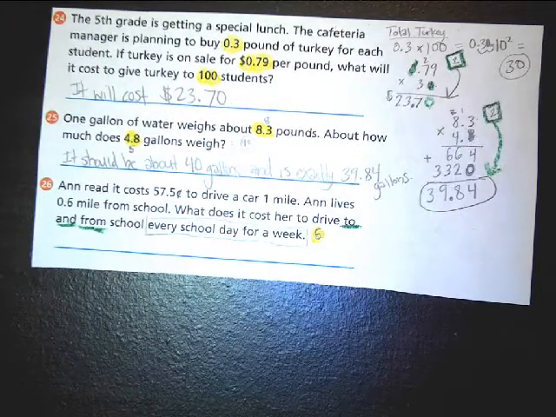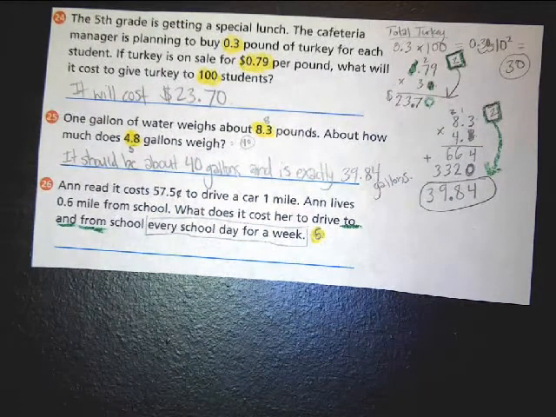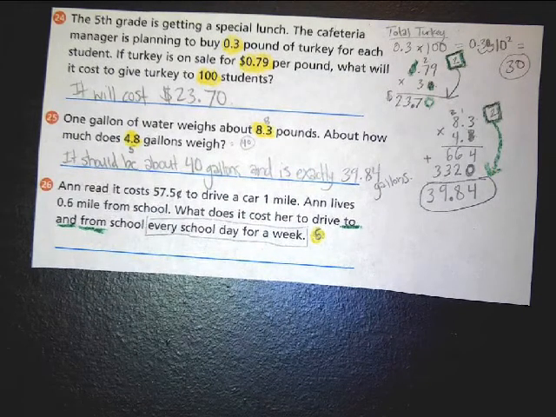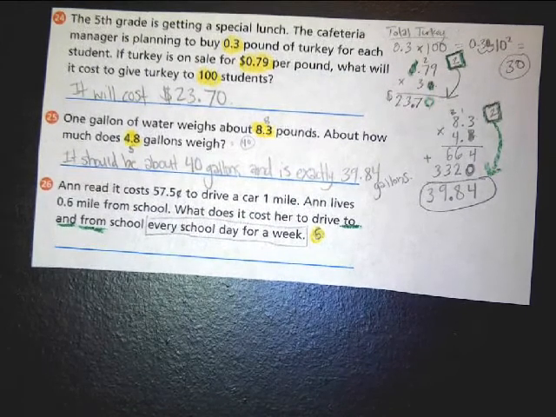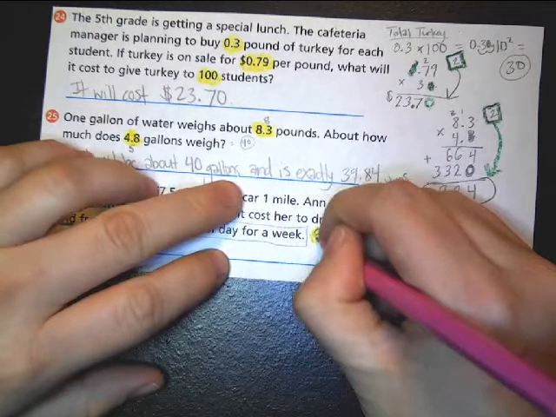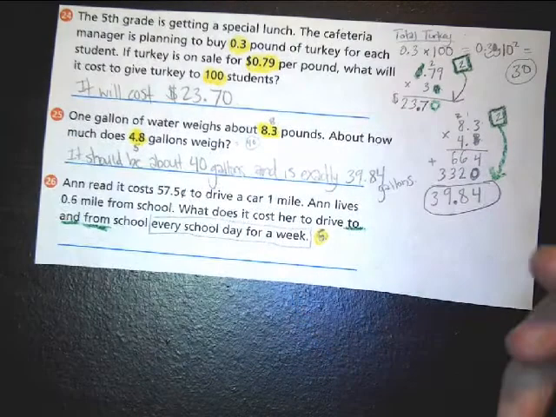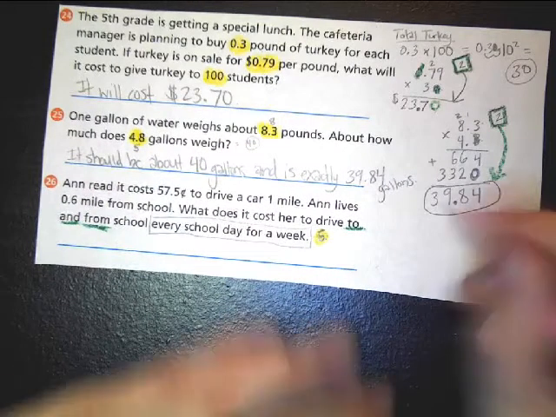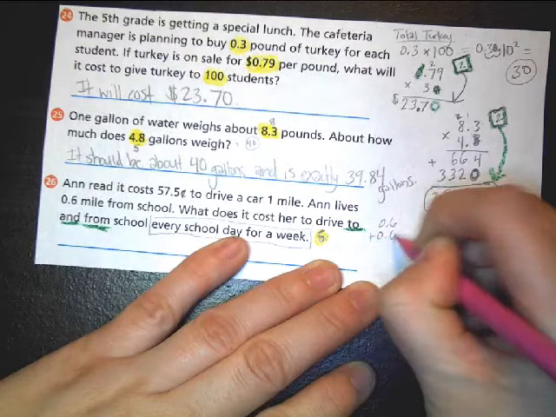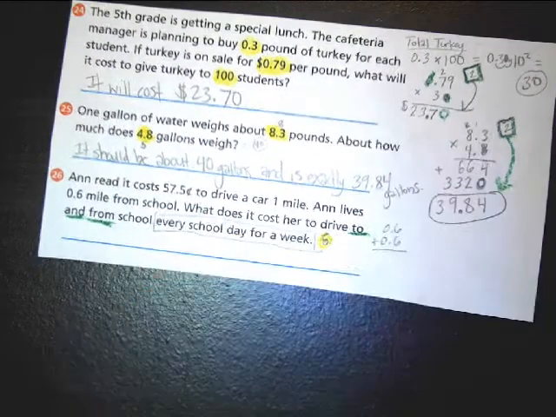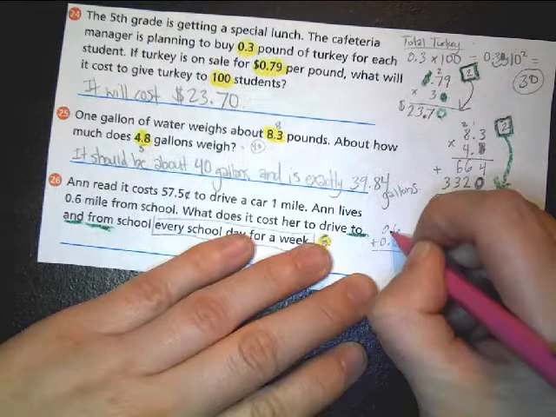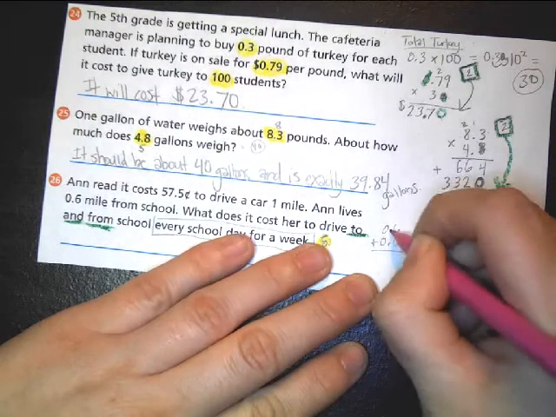So she lives 0.6 miles from school. She has to drive to and from. Underline that in green. To and from. So if she drives to school, it's 0.6 miles. What if she drives back home? It's another 0.6. Right? So we know this number down here is going to be 5. And we have to do 0.6 plus 0.6. We have to know how far she goes.